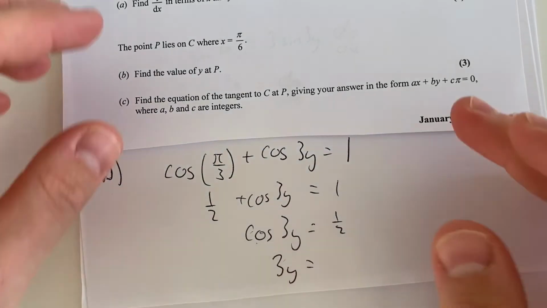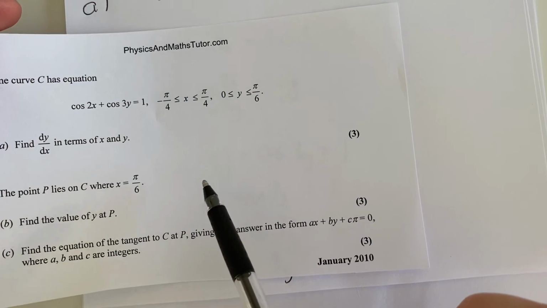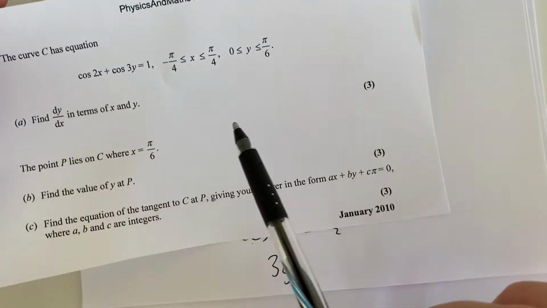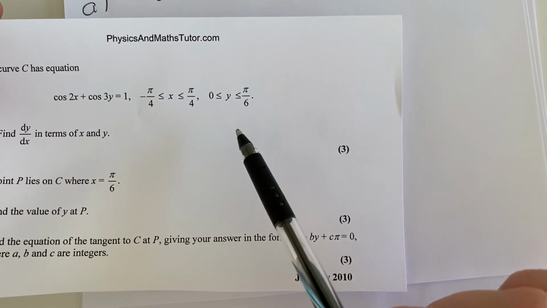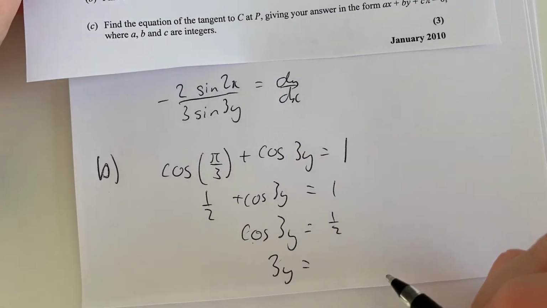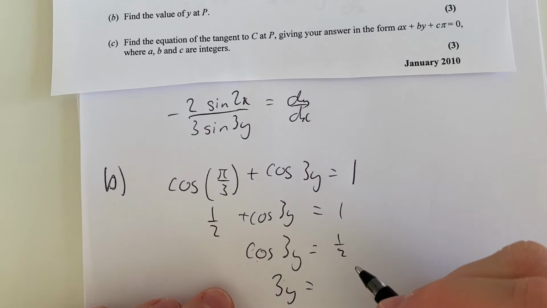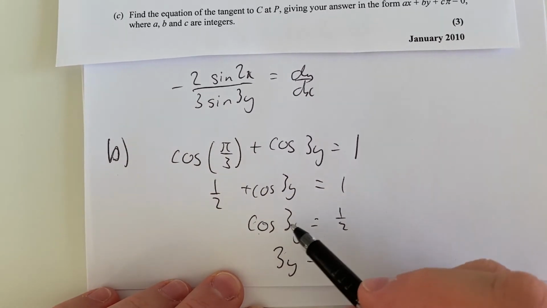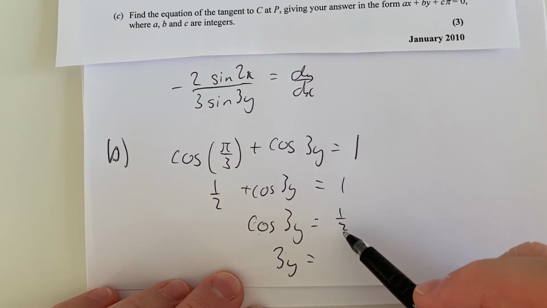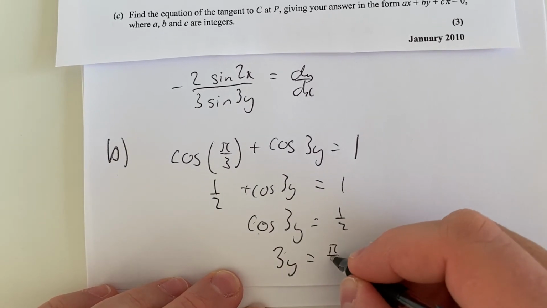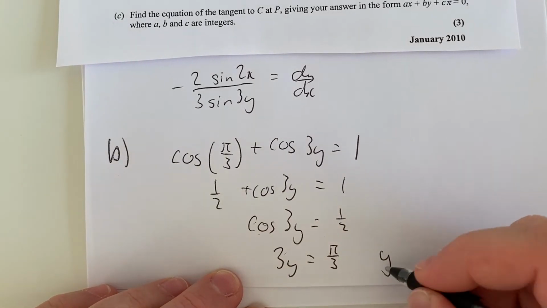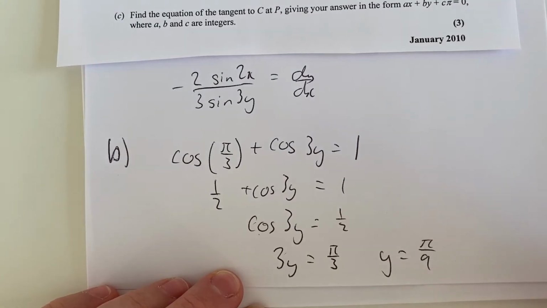Now, if we have our solutions for y between 0 and pi over 6, I don't have to worry too much about multiple solutions. I can just go back to 3y would be arc cos of a half, which would be pi over 3. So y is pi over 9.